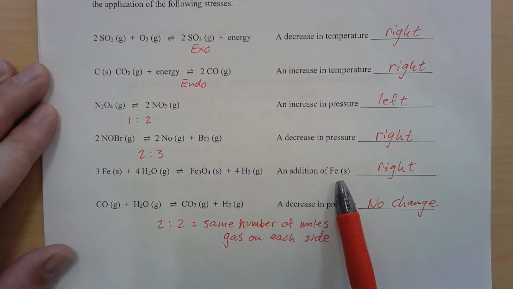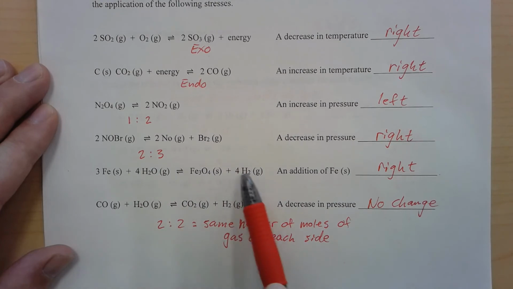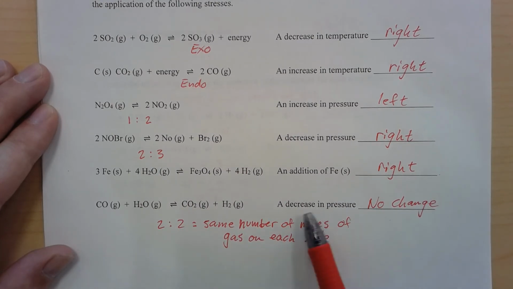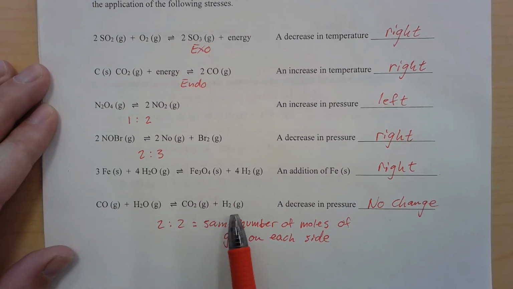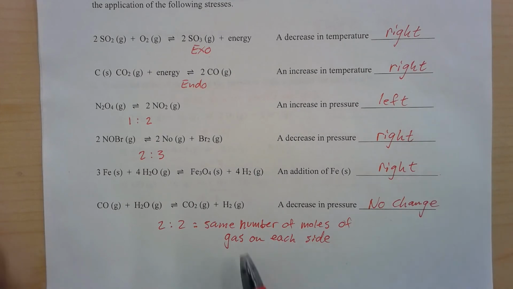Okay, an addition of iron. Iron is right here. It is a reactant. So if you add this, it will shift to the right, favoring the products. And lastly, a decrease in pressure. We have to count up the moles of gas. 1 plus 1 is 2. 1 plus 1 is 2. So it's a 2 to 2 ratio, which means that it doesn't prefer shifting either direction. The same number of moles of gas on each side results in no change.